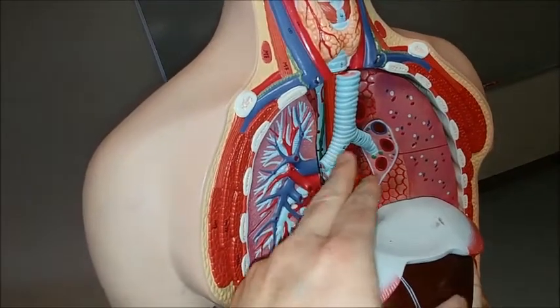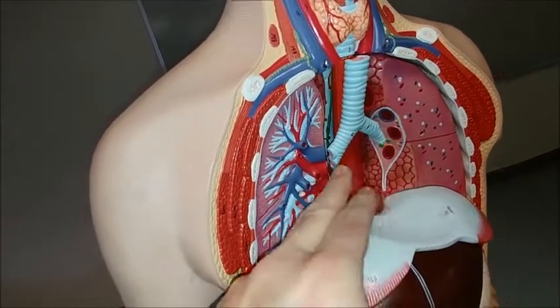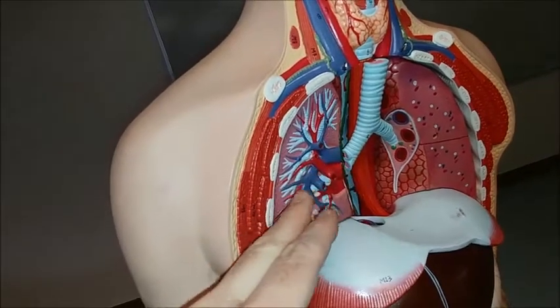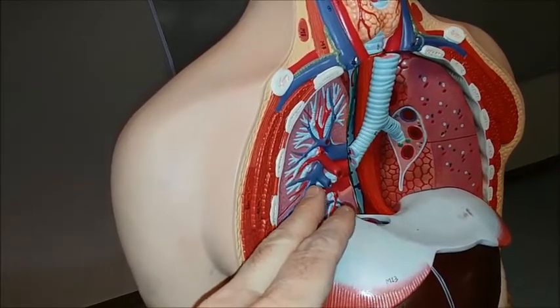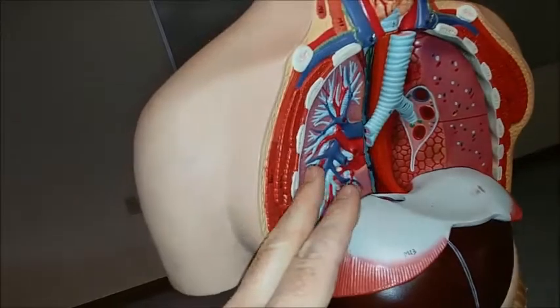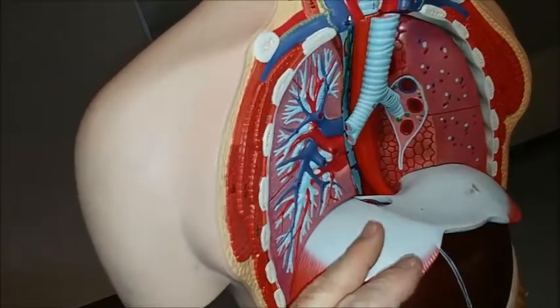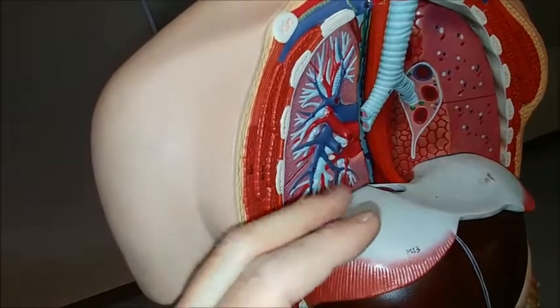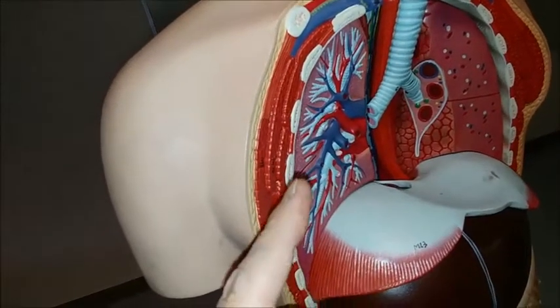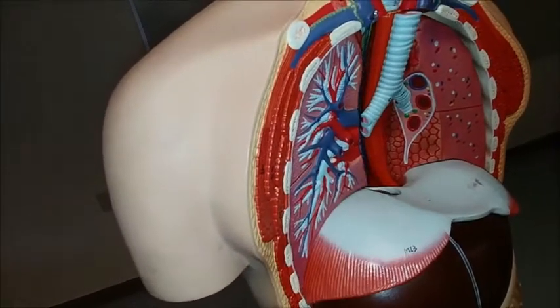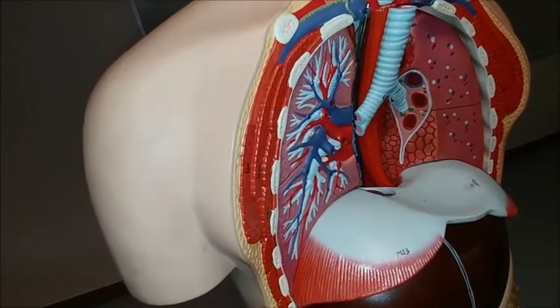These are called the primary bronchi, and then when they split again, secondary, tertiary bronchi, and then we go down to the level of the alveoli through little bronchioles and alveolar ducts. That's not really viewed here because those are microscopic structures.